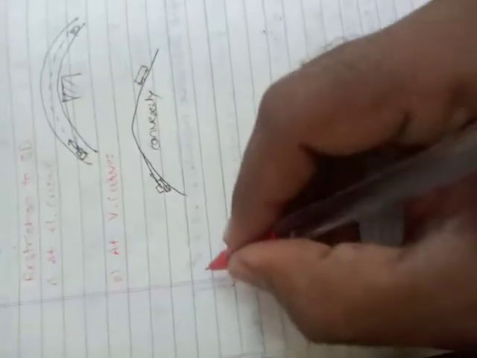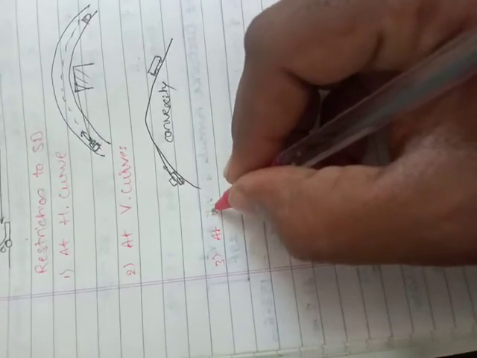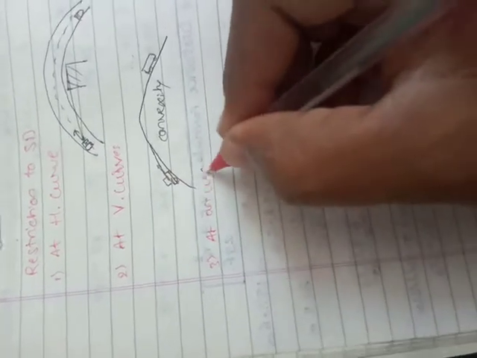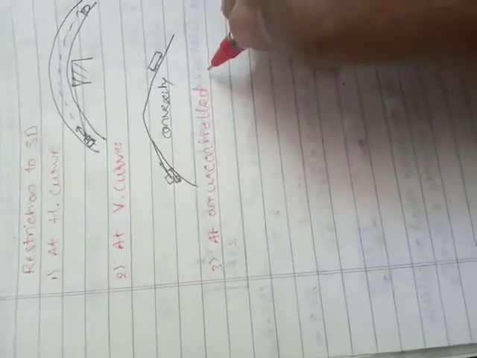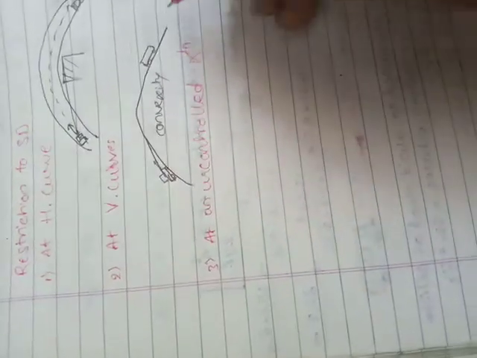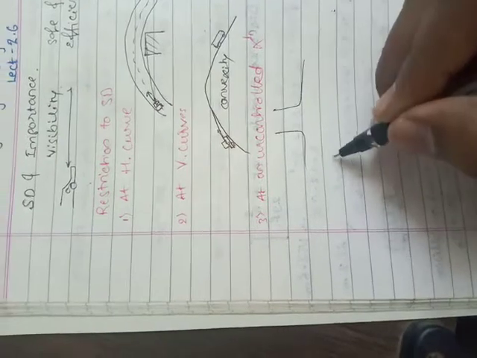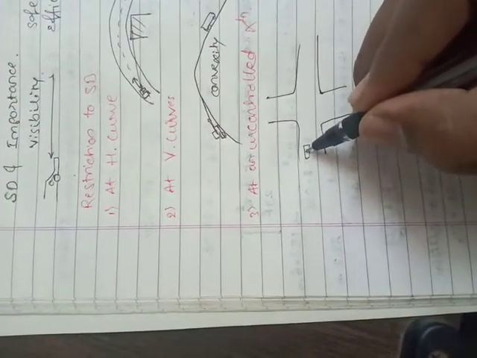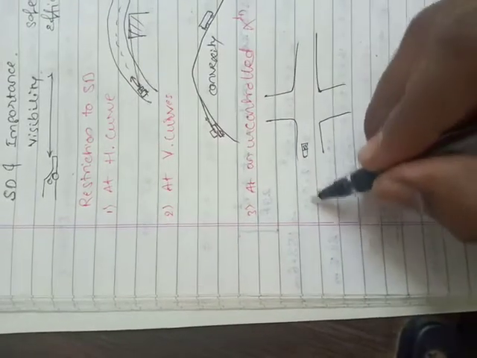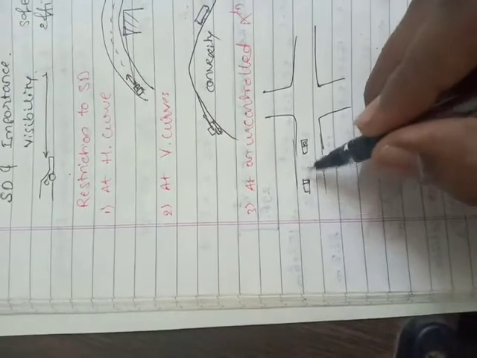And the third one is at an uncontrolled intersection. In an uncontrolled intersection, suppose you are taking a four-legged intersection, vehicles are coming.